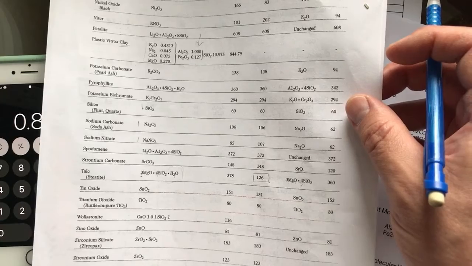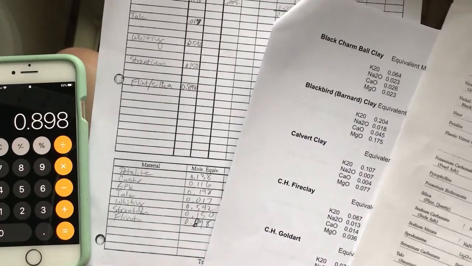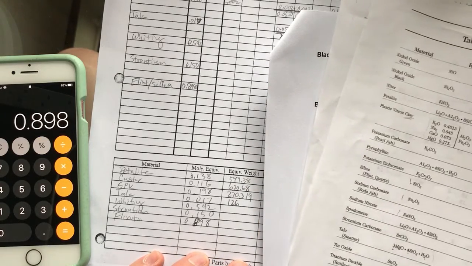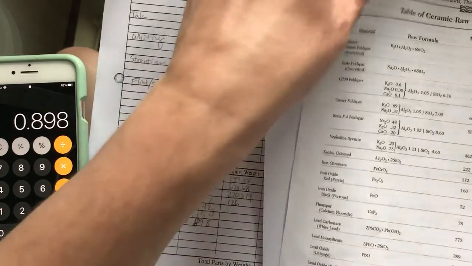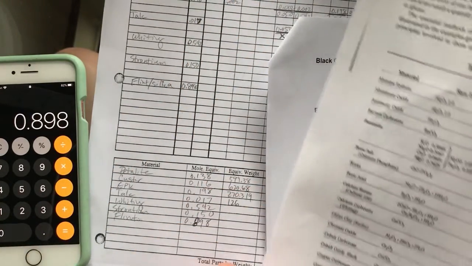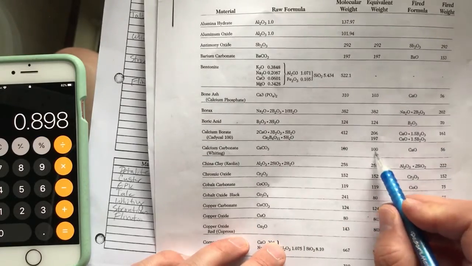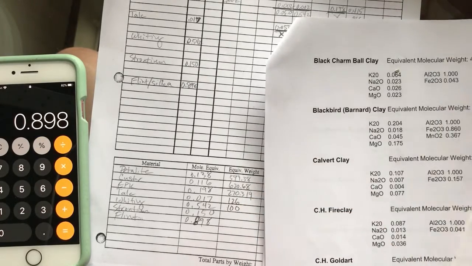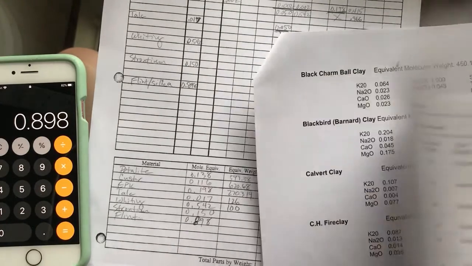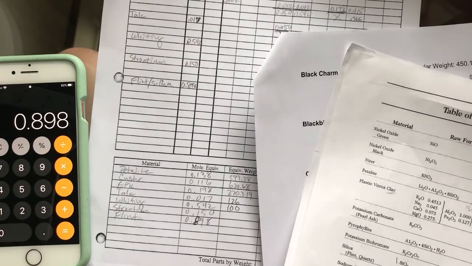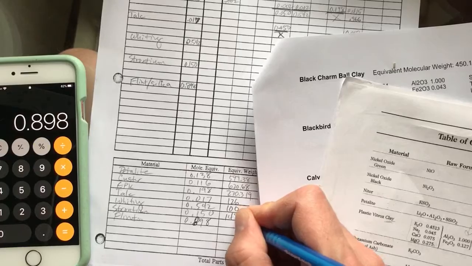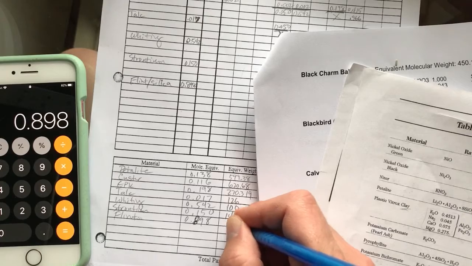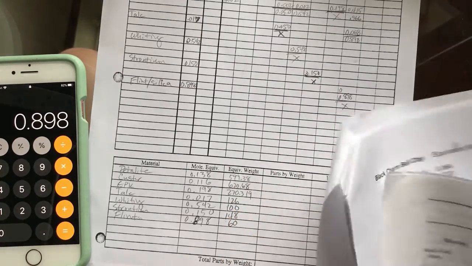Okay, so 126 is going to be our equivalent weight. Whiting, so that's calcium carbonate. I think that's what they call it here. Calcium carbonate is 100. Strontium is 148. And flint is 60. Okay, so now I have all the equivalents.